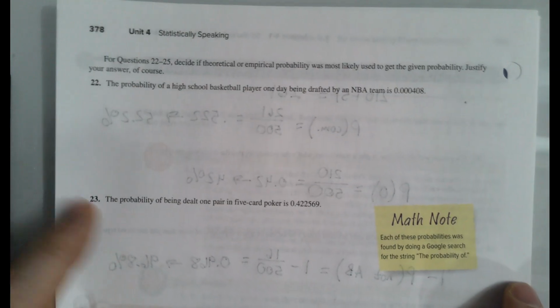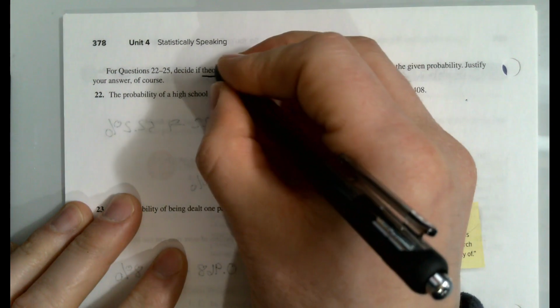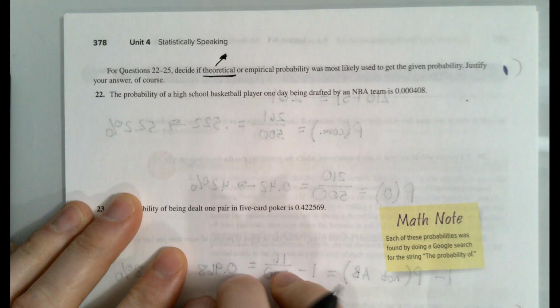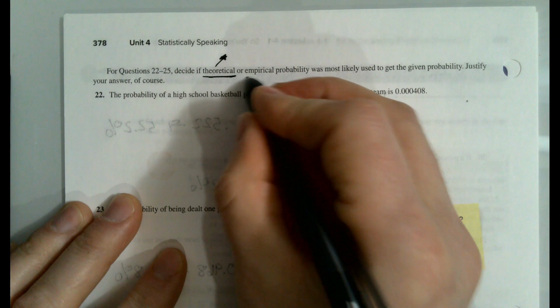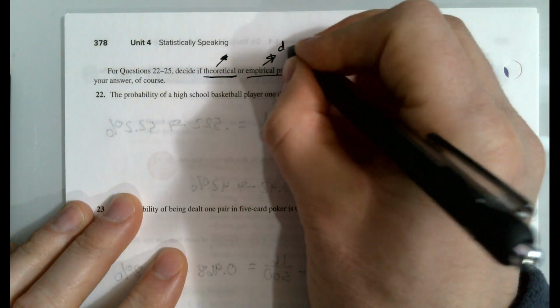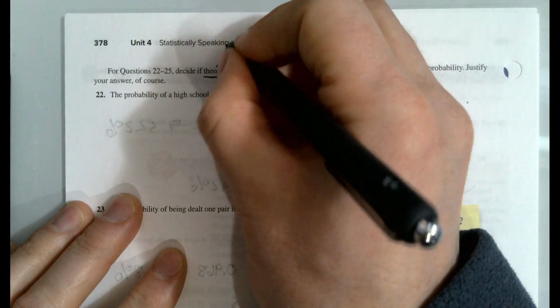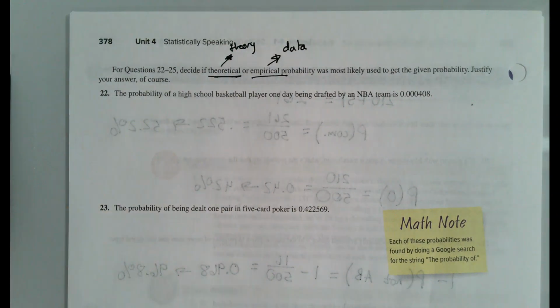So to end this, let's just look at these little scenarios and decide, are we working with something that's theoretical, where we know all of the outcomes and it's non-data, or are we working with something that's empirical, where it's a data set? So we could say theory, or known outcomes, or a data set.